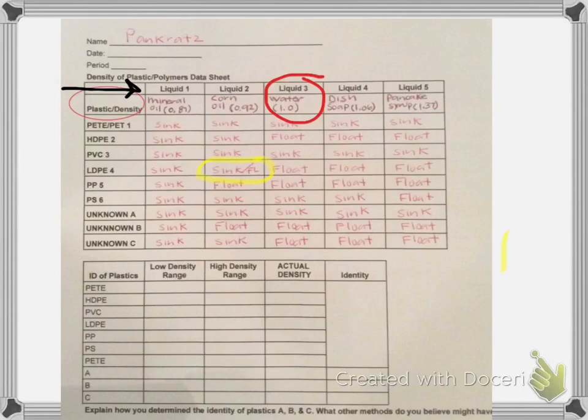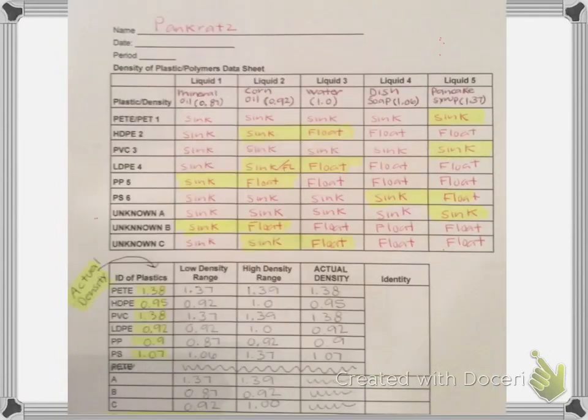So the next part of this is going to be looking at the second table, which caused a lot of confusion. I think the first table was okay for most of you. So let's look at the second table. What you want to do right now is take your highlighter or pencil or pen, whatever you have at home during the zombie apocalypse, and look for a sink-float pattern. Basically, what you're looking for is where it goes from sink to float or float to sink, however you want to look at that.